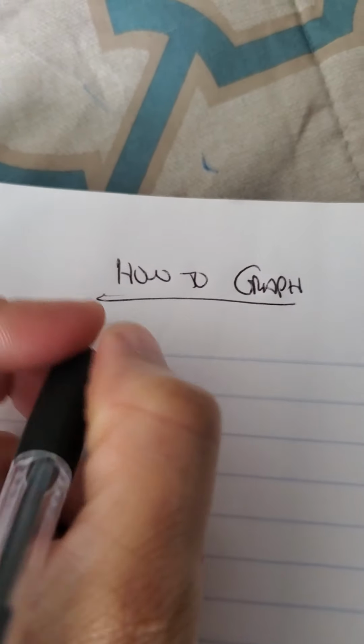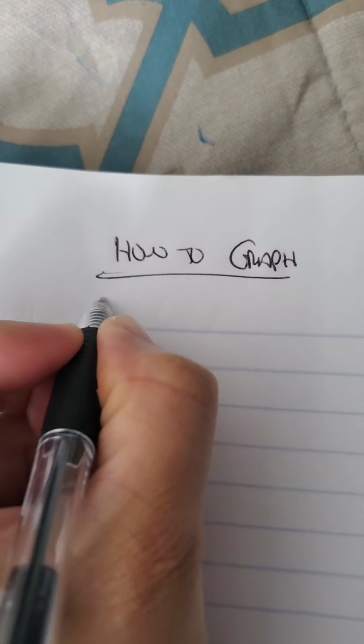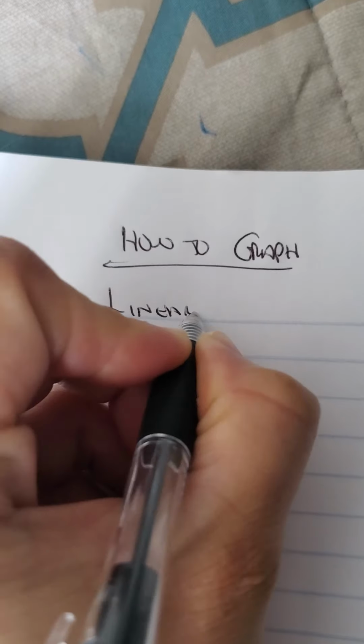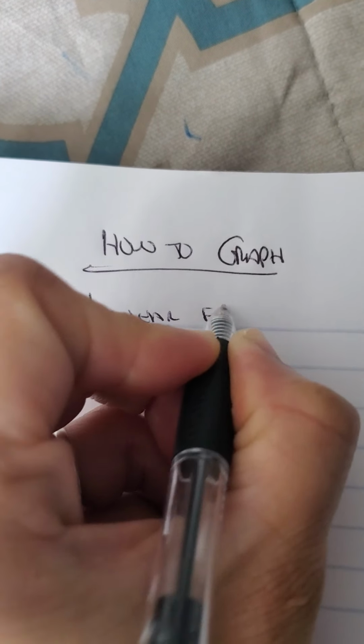Okay, guys, this is going to be a continuation of our series on how to graph. Previously, there's a video on how to plot points. So basically, you have to know how to plot points before we get deep into graphing linear functions. I should be more explicit, graphing linear equations, all right? Or linear functions, right? Linear functions.